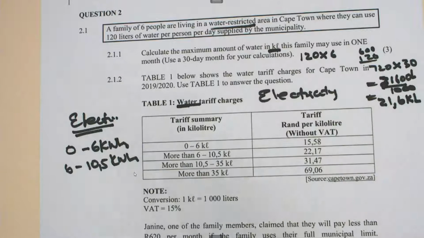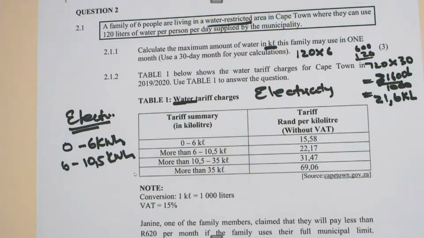And 2.1.2 says, Table 1 below shows the water tariff charges for Cape Town in 2019-20. Use Table 1 to answer the question.